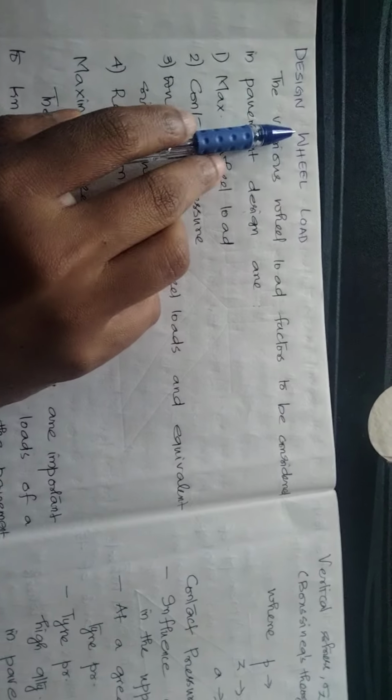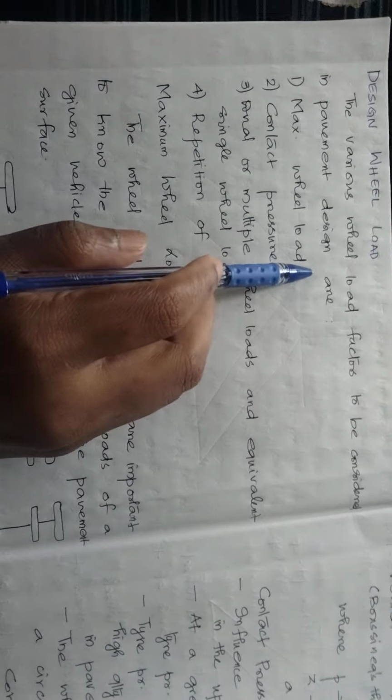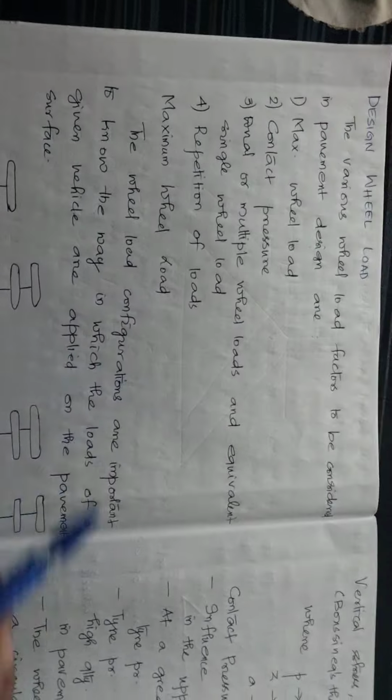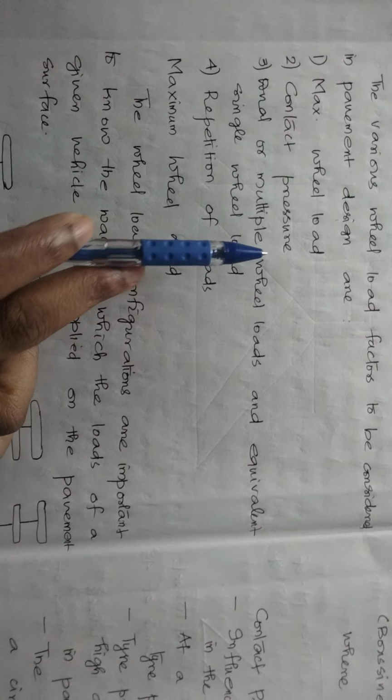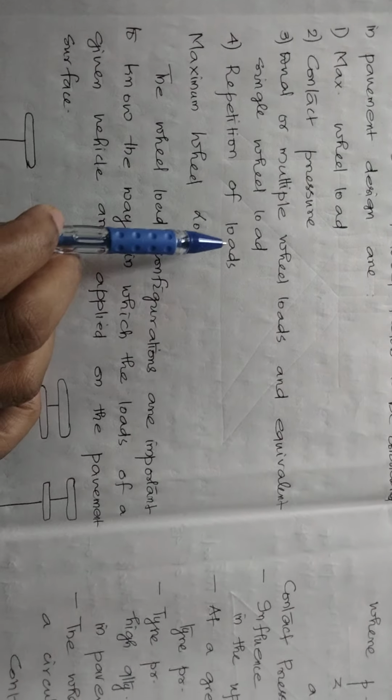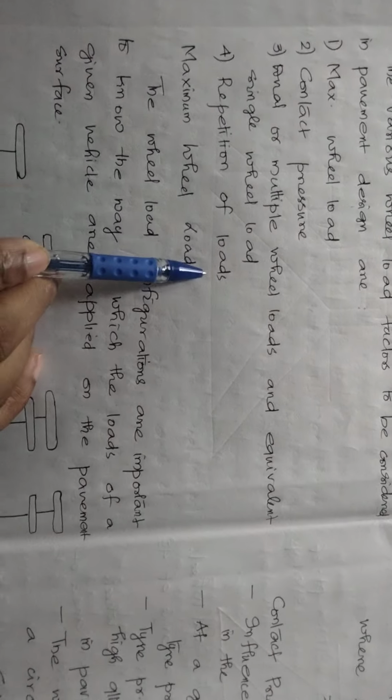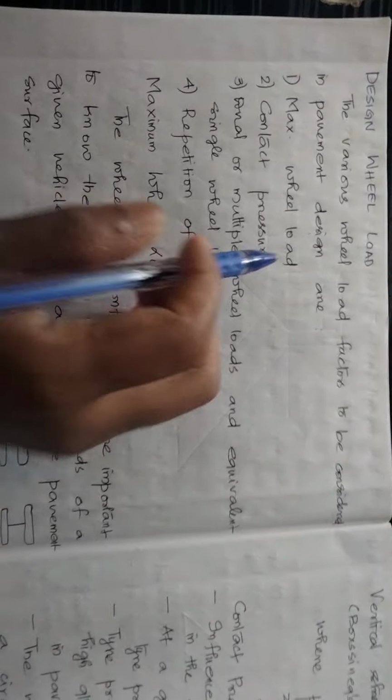The question is design wheel load. So a design wheel load means maximum wheel load, equivalent single wheel load, and repetition of loads. This is what we are going to see in this video.